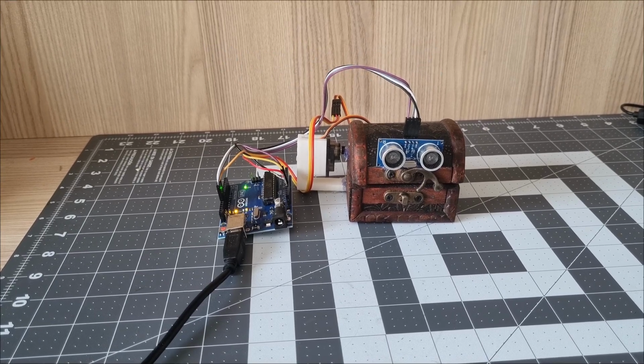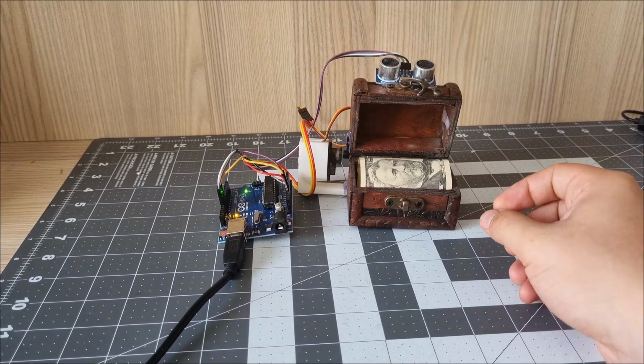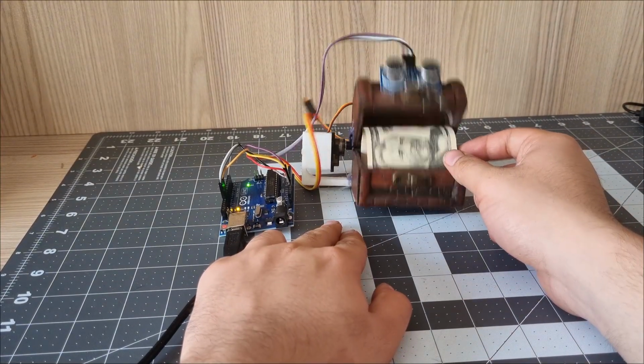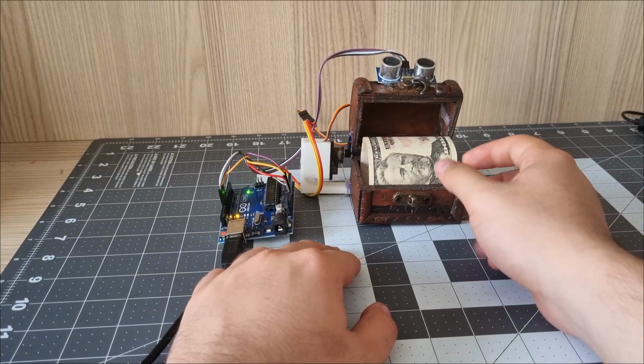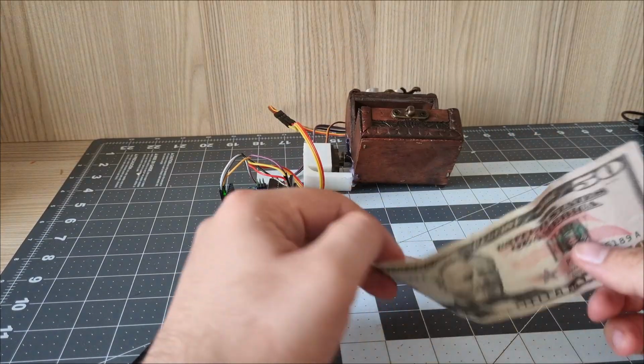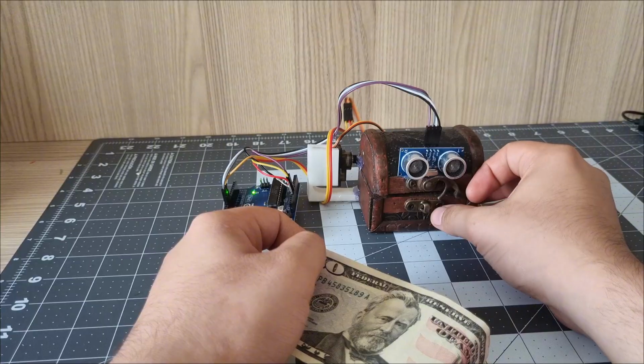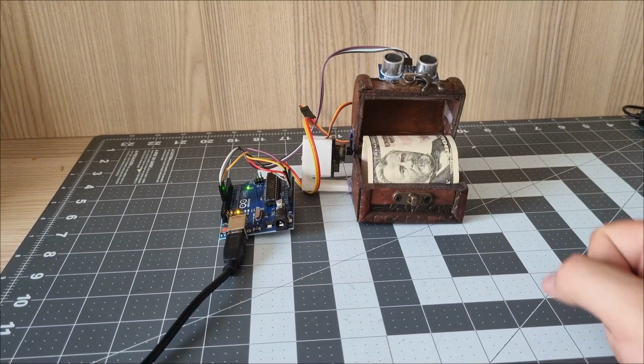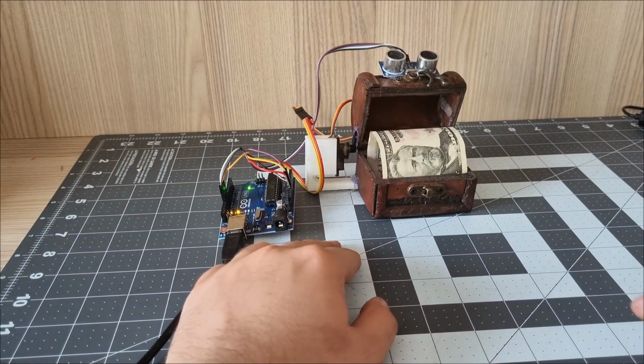There is money inside this box, and the box has one rule. Don't touch it, because if your hand gets too close, the box closes. The idea is simple. We use a sensor to detect your hand. Arduino reads the sensor. If your hand gets close enough, Arduino activates a servo. The servo moves the mechanism and the box closes.